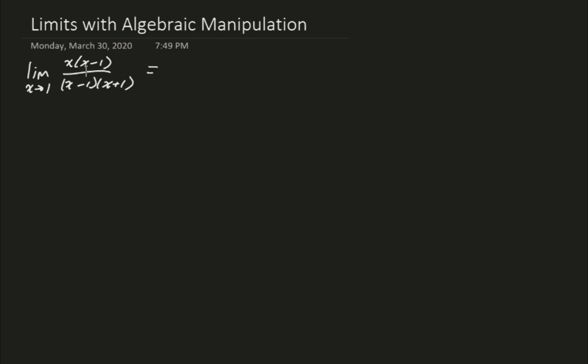This limit is problematic because when we plug in the positive 1, the numerator gets zeroed out, and so does the denominator. We end up with an answer of 0 over 0. And that is completely and utterly unusable. That is because this is considered an indeterminate form. And this is an important term to remember, indeterminate. So this is an indeterminate form. It means it is unusable. This doesn't give us any valuable information.